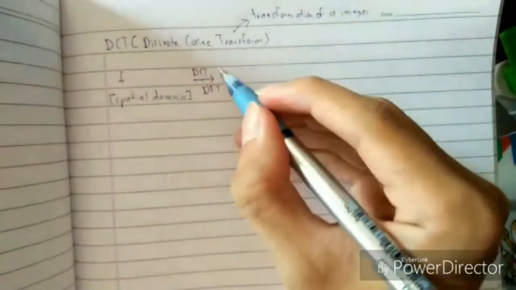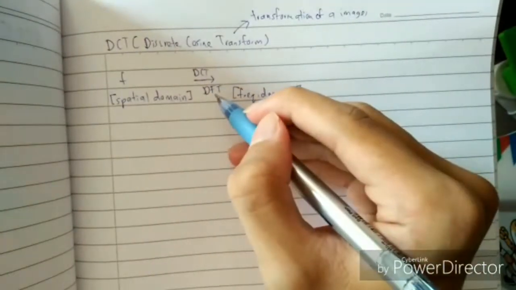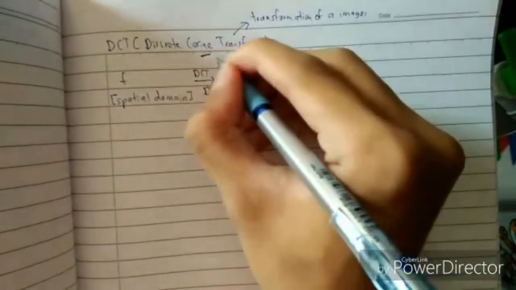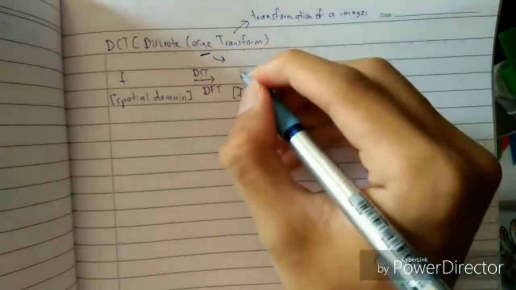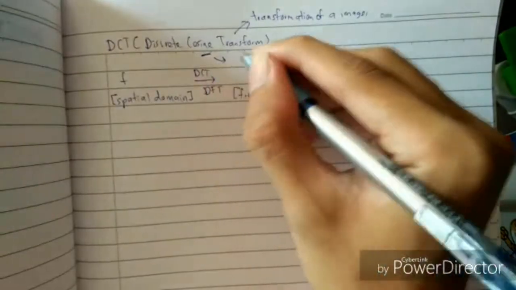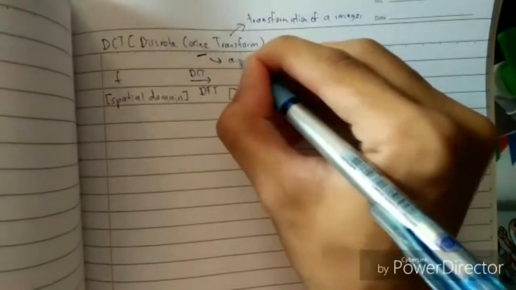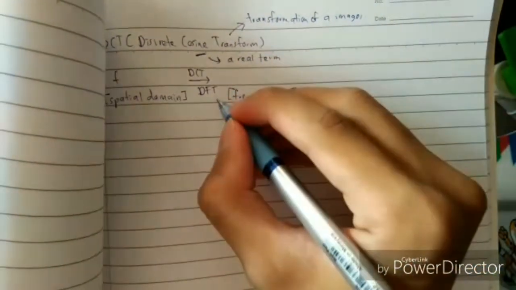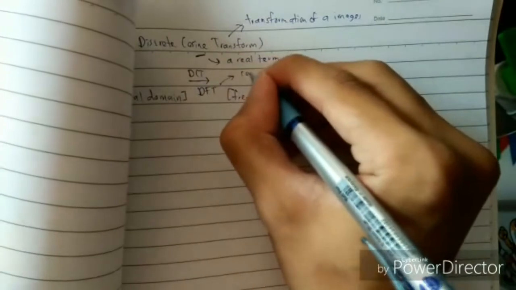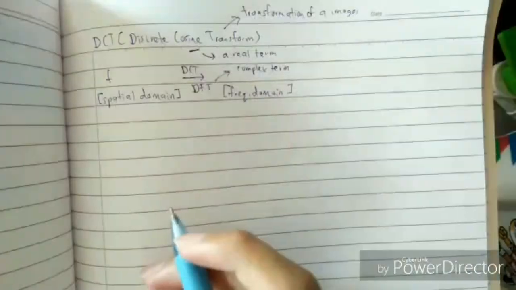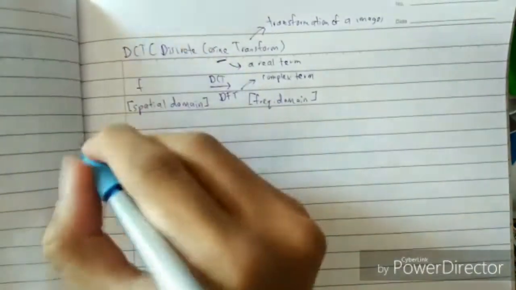So what is the difference between the DCT and the DFT? Okay, for the DCT, it is a real term. But for the DFT, it is a complex term. Go to see the notation.